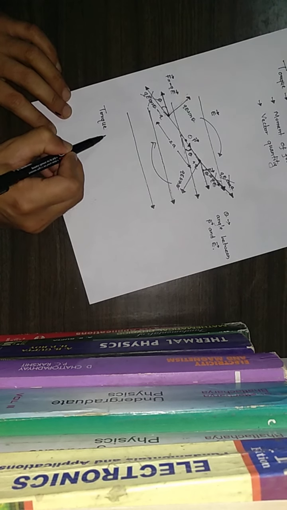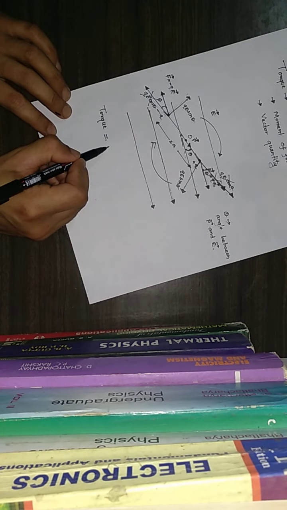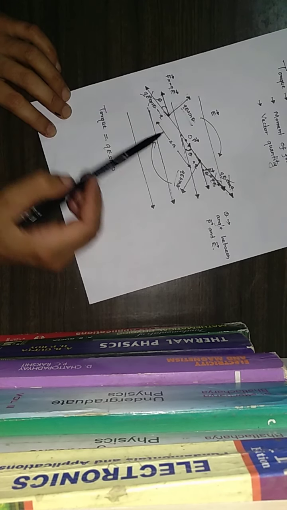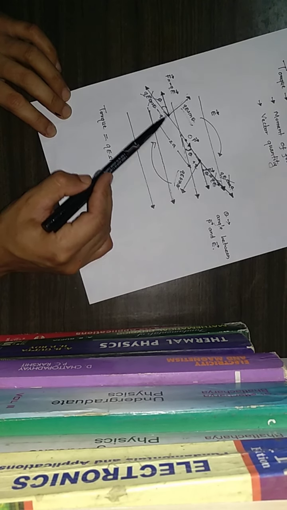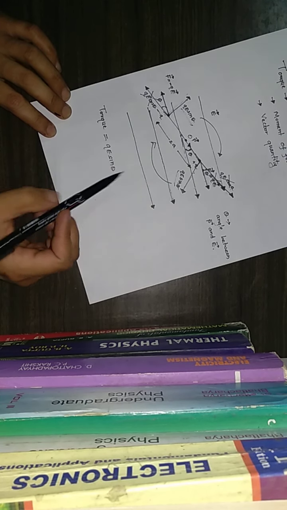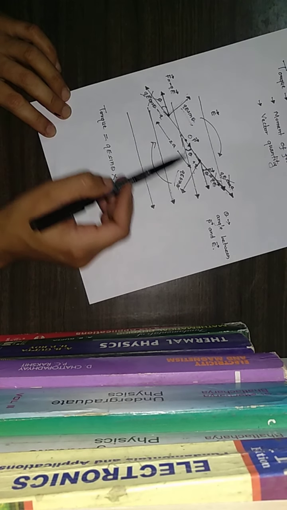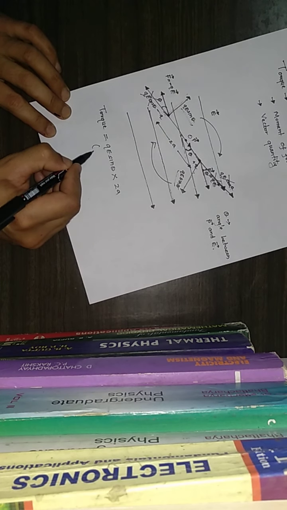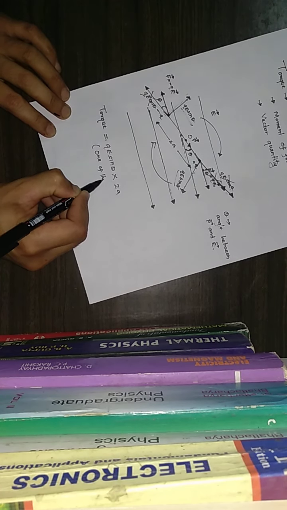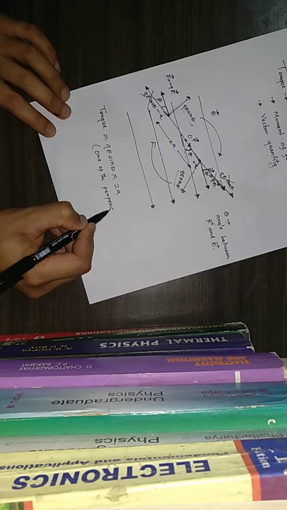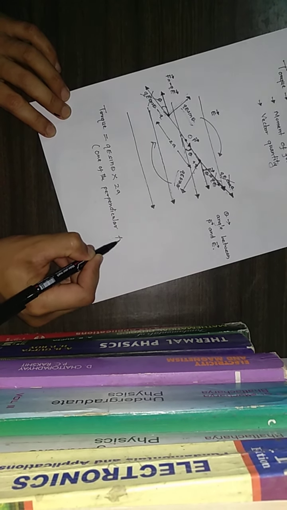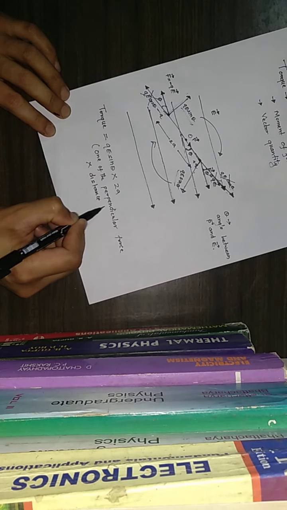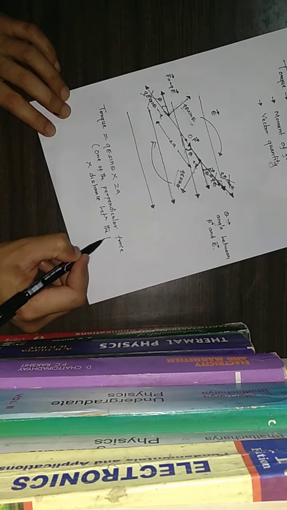Torque will be simply one of the forces, that is QE sin theta, multiplied by 2a, the distance between the two perpendicular forces.